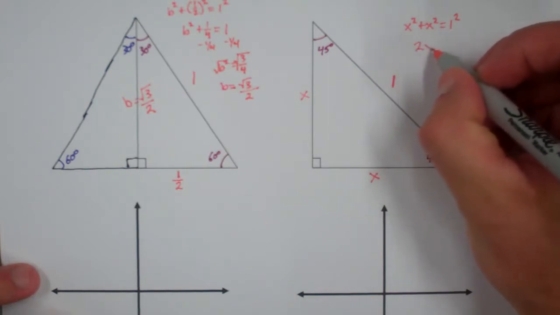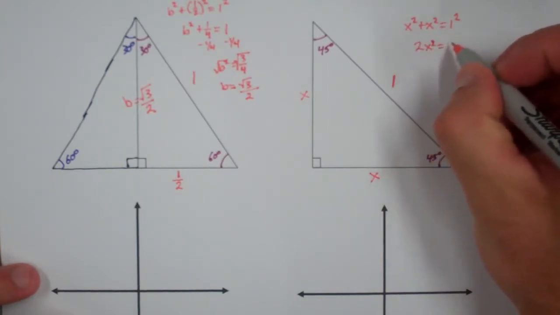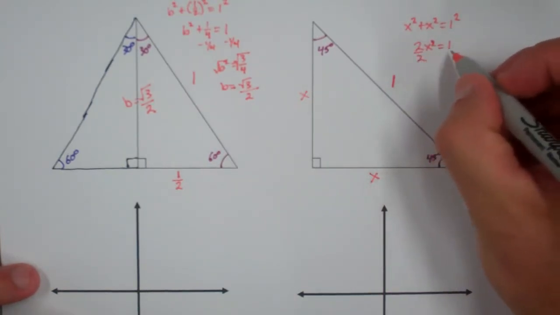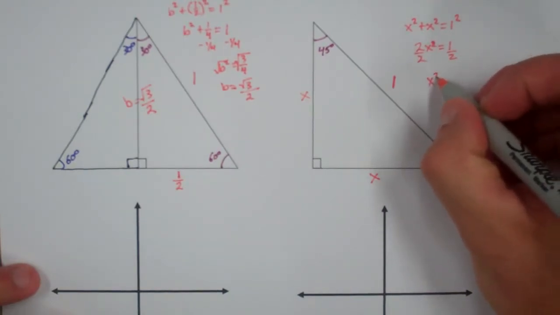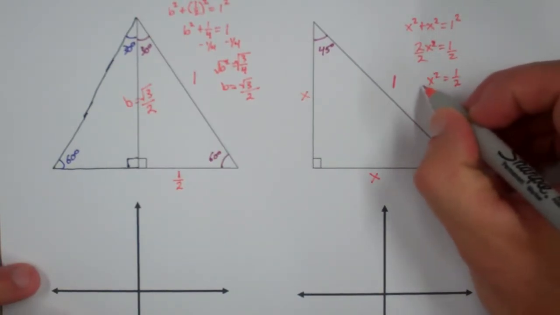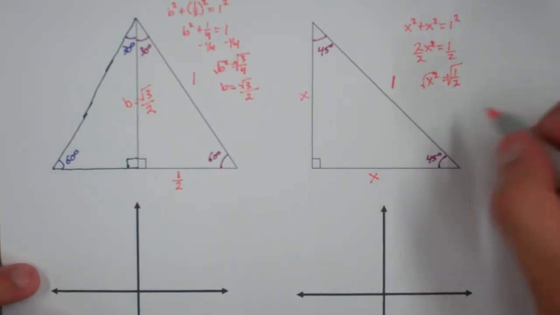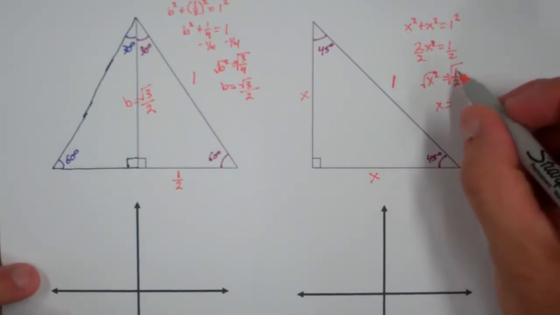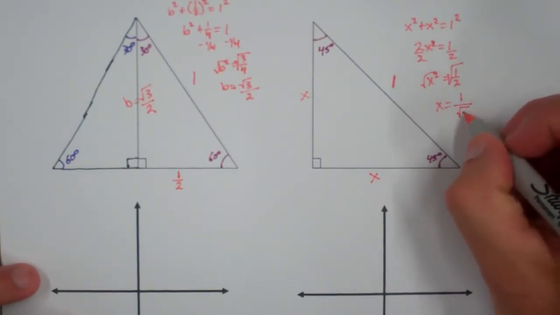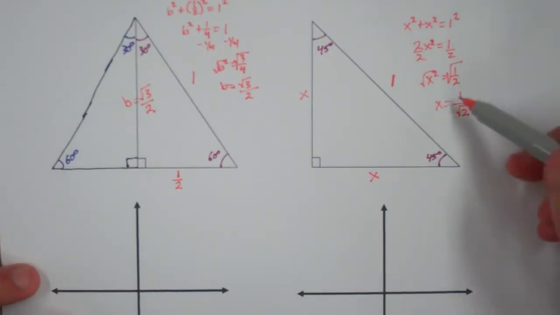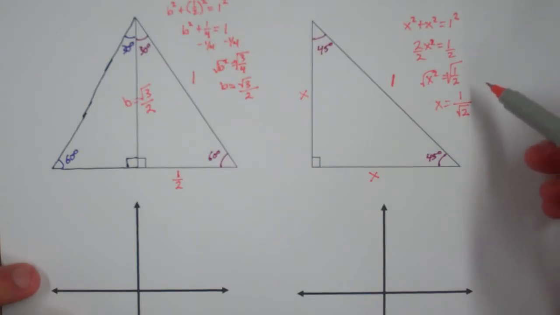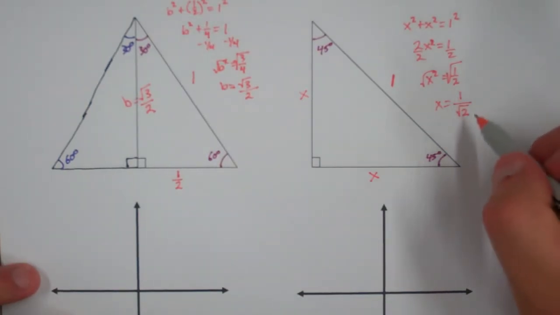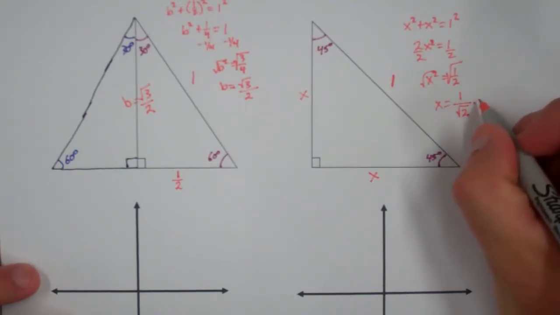So we've got 2x squared here. That's equal to 1. We could divide by 2, and x squared is equal to 1/2. Square rooting each side, we find that x is equal to the square root of 1/2, which is 1 over root 2. Sometimes it's easier to work with this relationship, 1 over root 2, but oftentimes, especially on the unit circle and stuff, you're going to see this being rationalized.